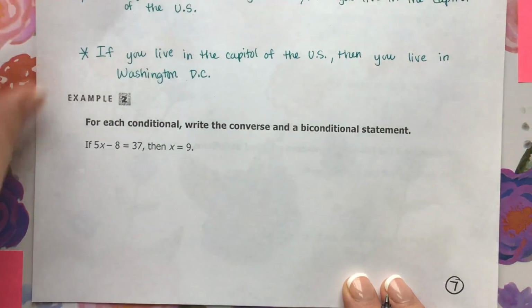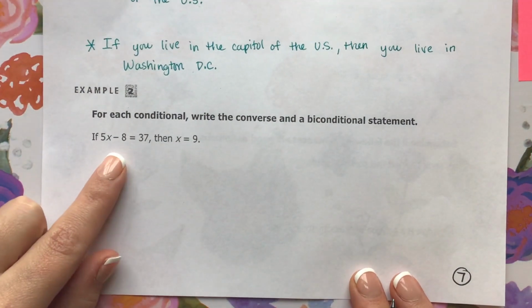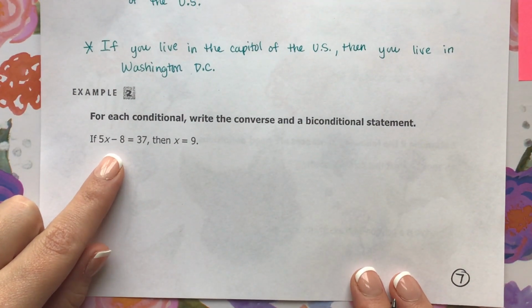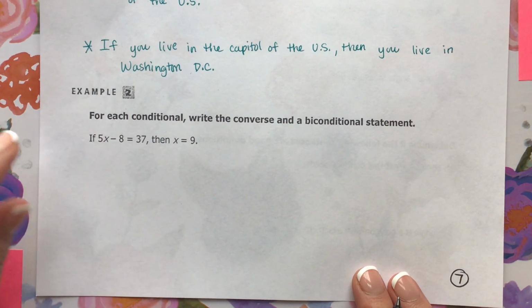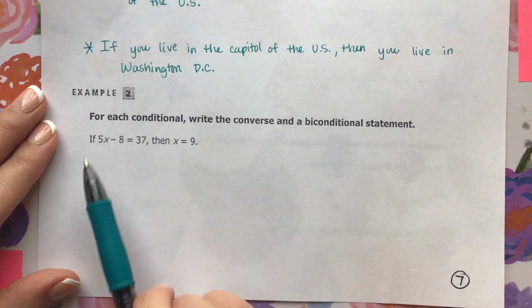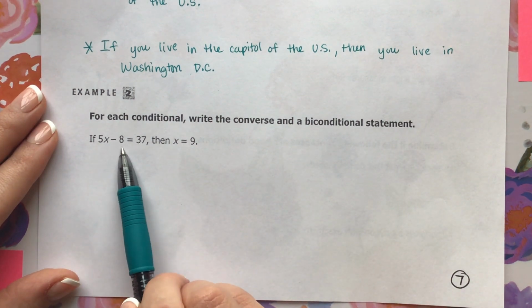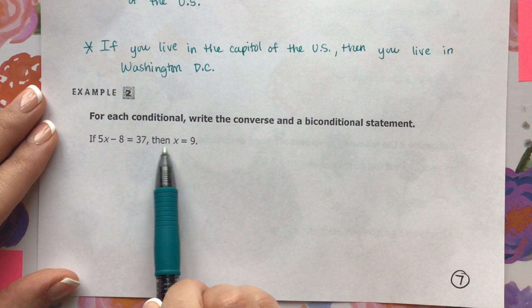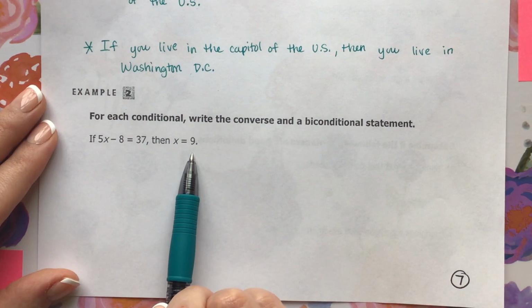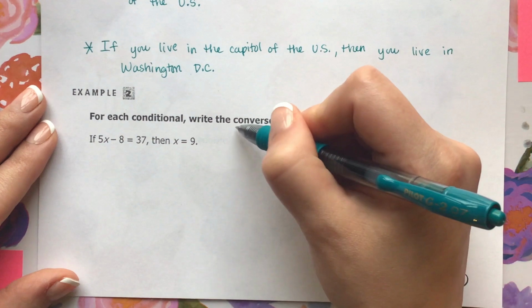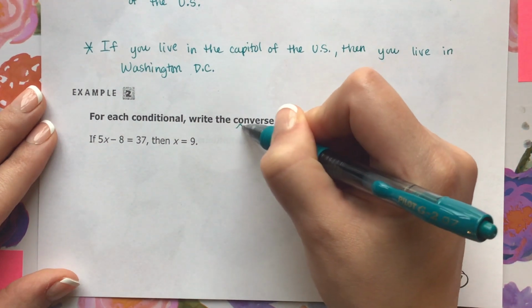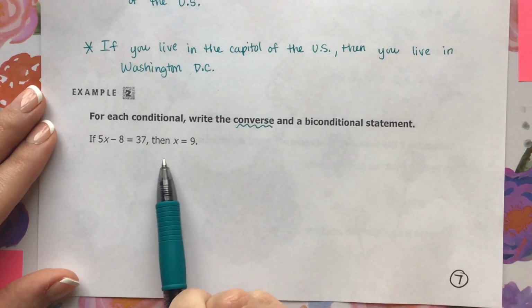Okay, in this next example, we have an algebraic phrase, and it says for each conditional, write the converse and a biconditional statement. So here we have a conditional. It says if 5x minus 8 is equal to 3x, then x equals 9. So it's an if-then statement. First, I'm going to write the converse. So I'll do that first.